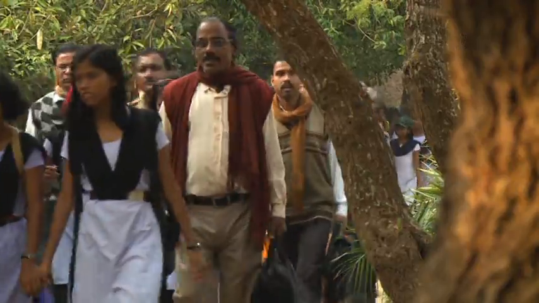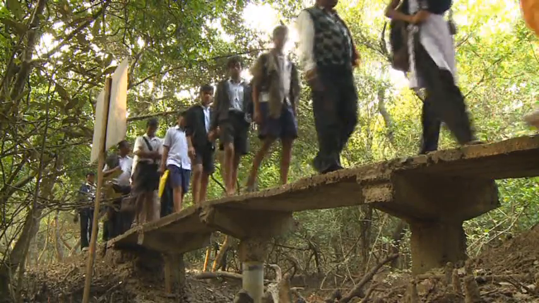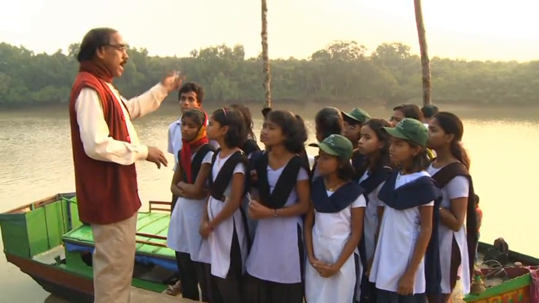School-based rallies and exposure visits are organized to sensitize people and young minds on the importance of mangrove conservation.